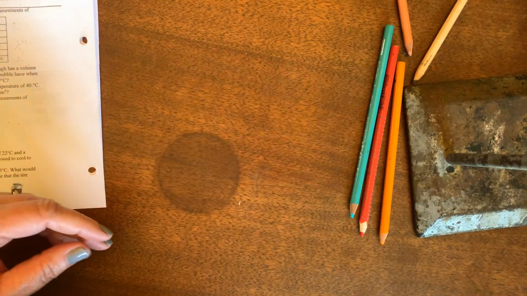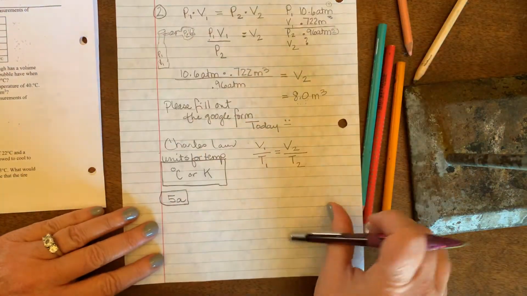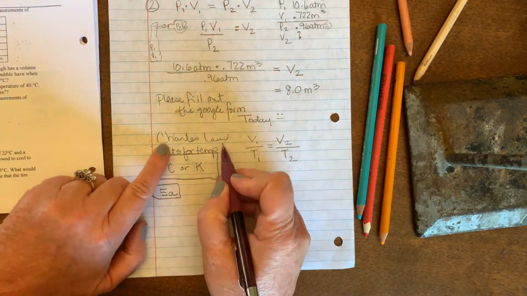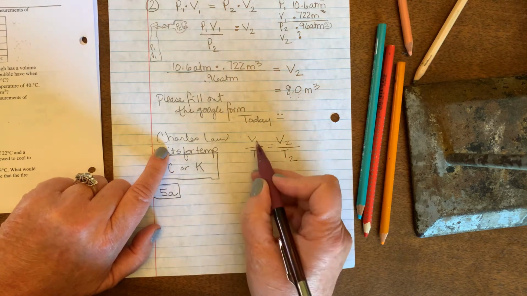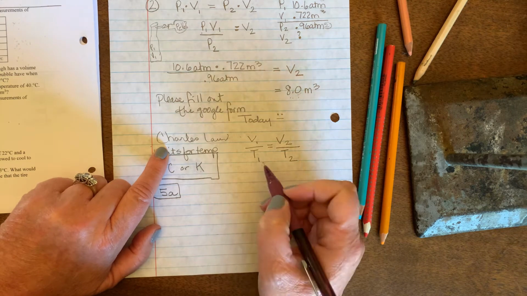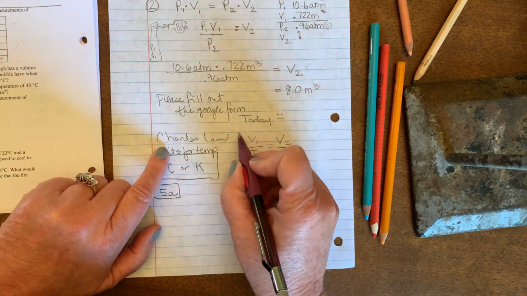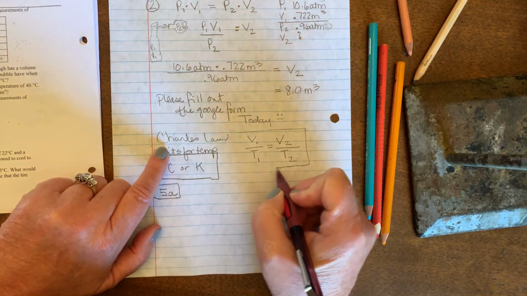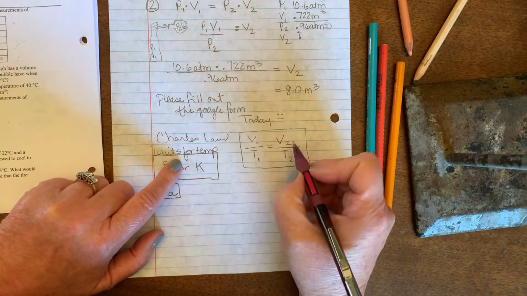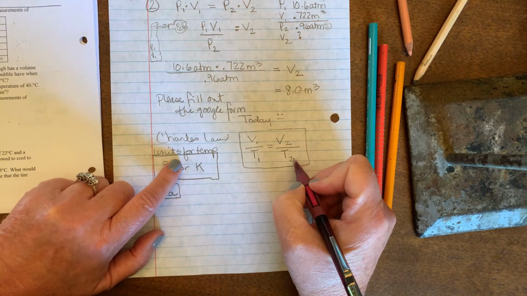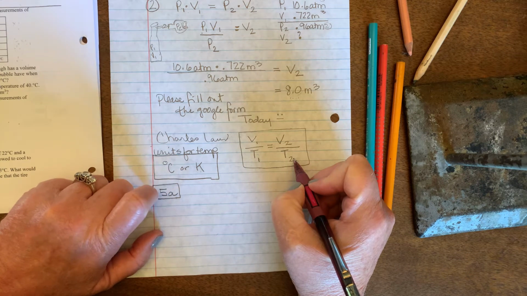I am going to be introducing you to what's called Charles's Law. Charles's Law is working with volume and temperature. And the standard form of the equation is written as volume 1 divided by temperature 1 is equal to volume 2 divided by temperature 2.